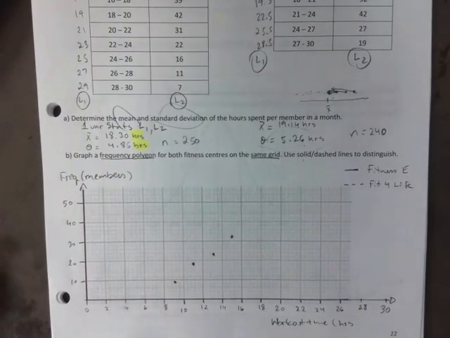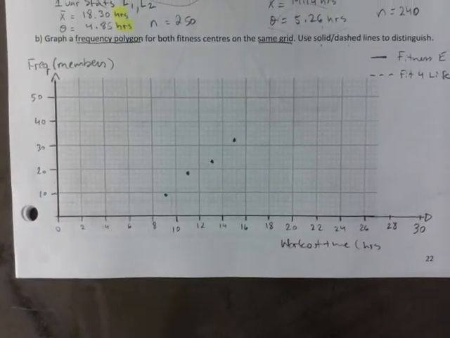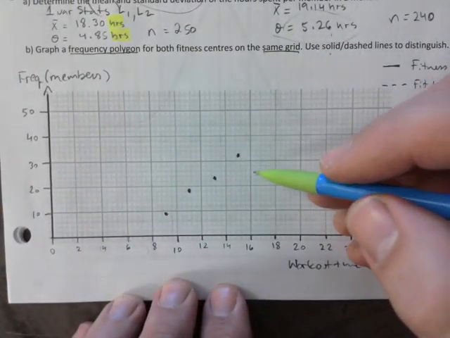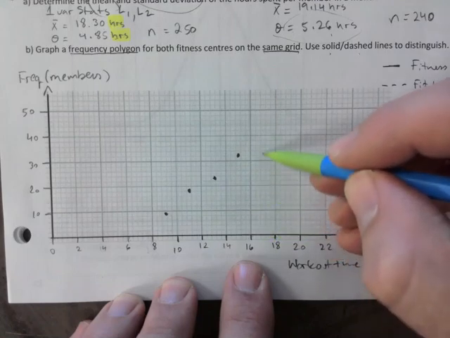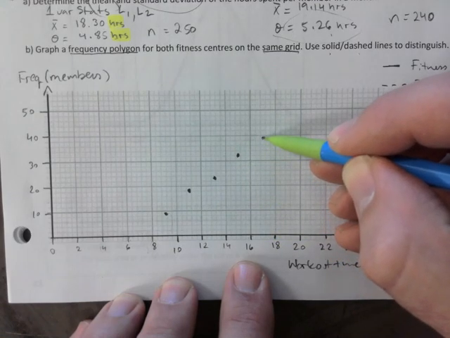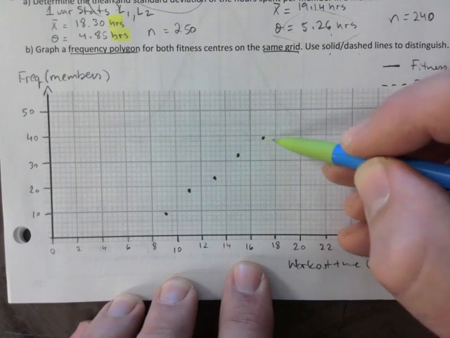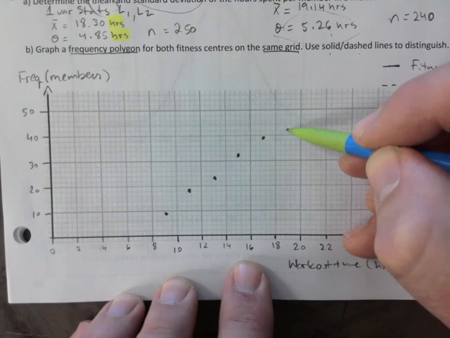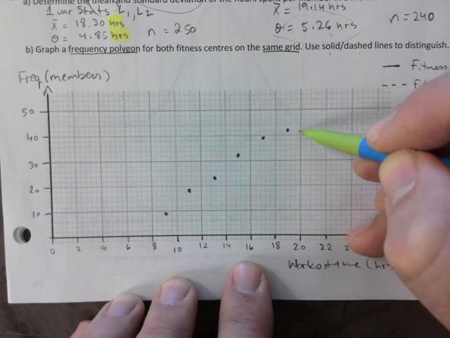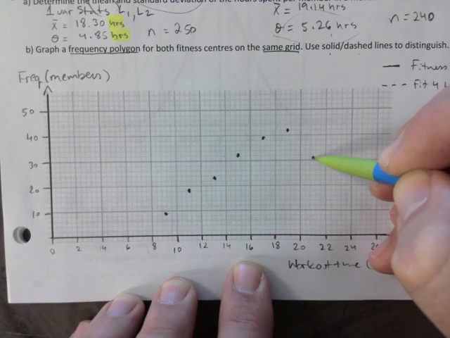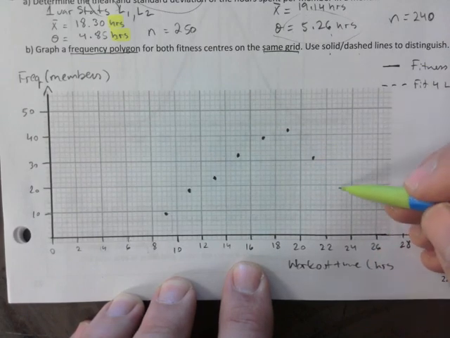So I'm going to zoom into the graph because some of you are just looking at the graph right now. And I'm just going to read out the numbers. The next one is 39. That's really close to 40. And then we've got 42. And they've got 31, and 22.